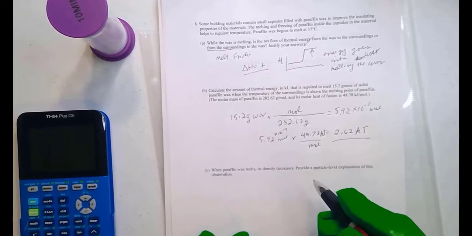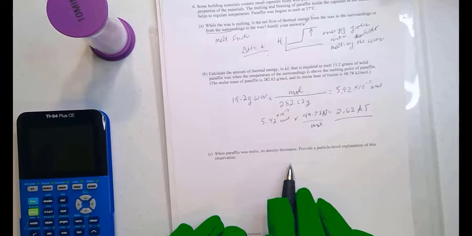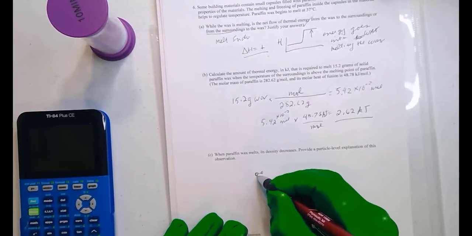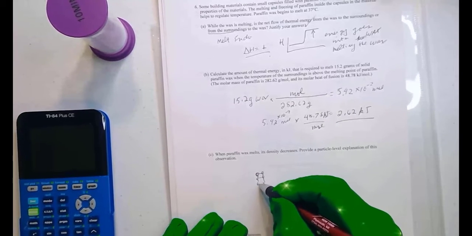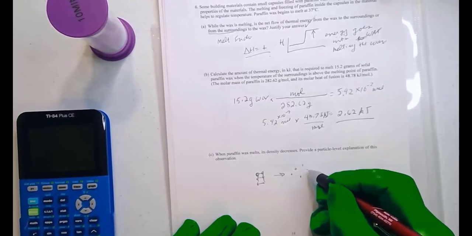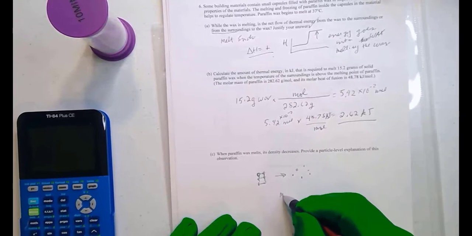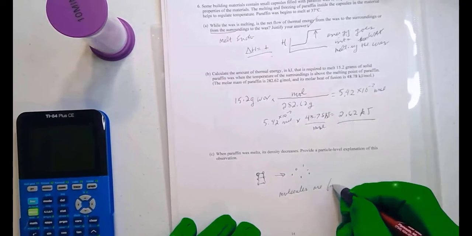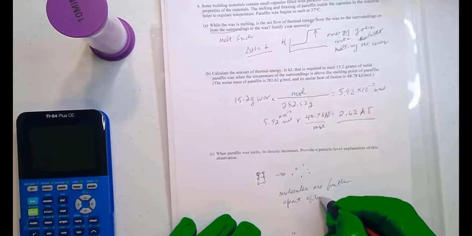That's the extra point. Now, when wax melts, the density decreases. Provide the particle level explanation of this observation. Well, we've got our wax with intermolecular attractions packed together, a certain volume. When they melt, we've broken those bonds and they're further apart. So molecules are further apart after melting.